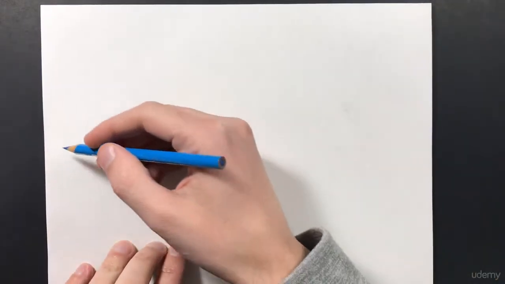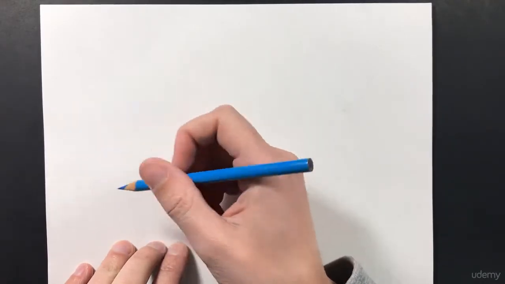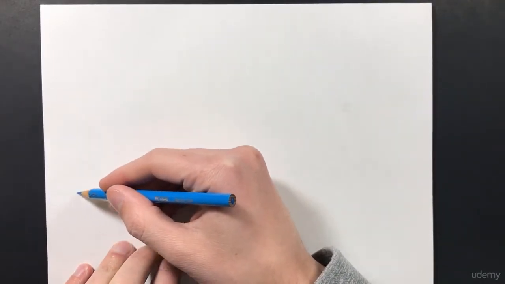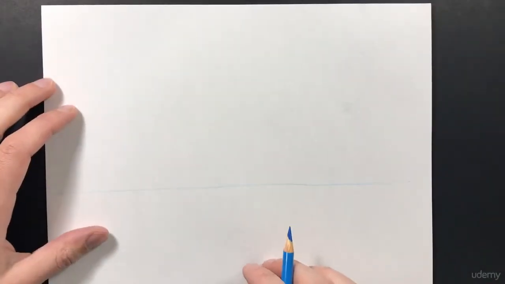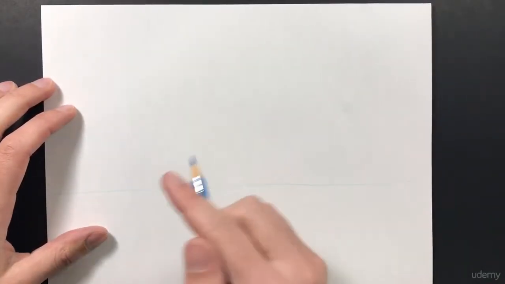The first thing I'm going to do is draw a horizontal line across my page. Now this line is going to be my horizon line, and it's okay if you don't know what a horizon line is. We'll learn more about that later. But for now, we're just going to put that horizon line in there.